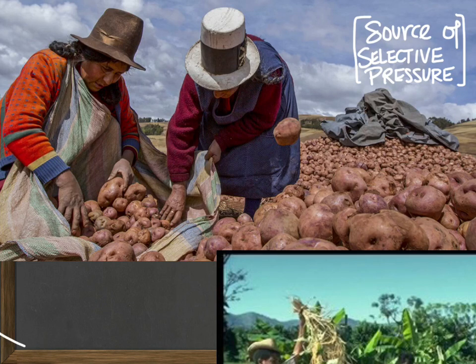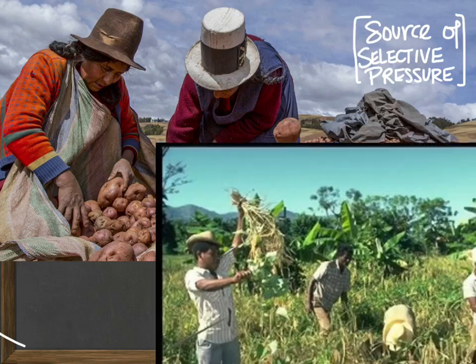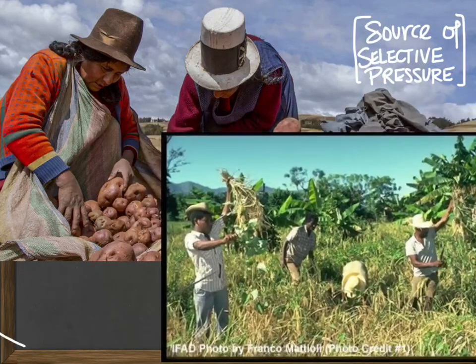These are some Peruvian women sorting through potatoes, presumably looking for potatoes that will become next year's seed crop. These are some other humans doing more primitive forms of agriculture, and it looks like they are harvesting cassava, bananas, maybe? I'm not sure. But yeah, humans over 10,000 years have developed this relationship where we drive the evolution of domestic plants and animals. Pretty cool.